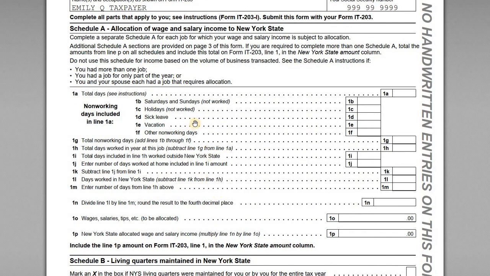In Emily's case, she didn't need it because she had a clean break between the employers, right? That first job she had, she was living in New York. It was a New York company. And then as soon as she left that company, she started a new job in Florida. She wasn't traveling back to New York at all for work. So this Schedule A allocation was not required given her circumstances.